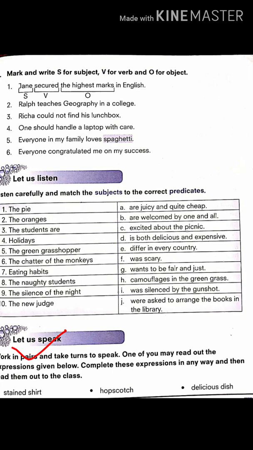Hopscotch. Hopscotch is a game. So some sort of excitement should come out when you read it. Delicious dish. Again, a happy expression and an exclamation mark when we write it. So try to read it out properly.